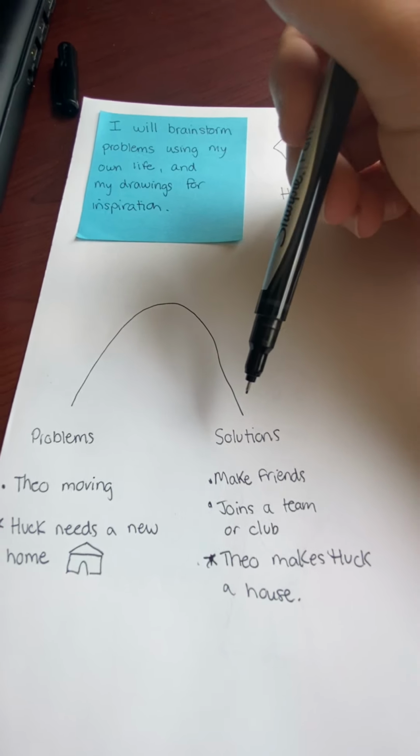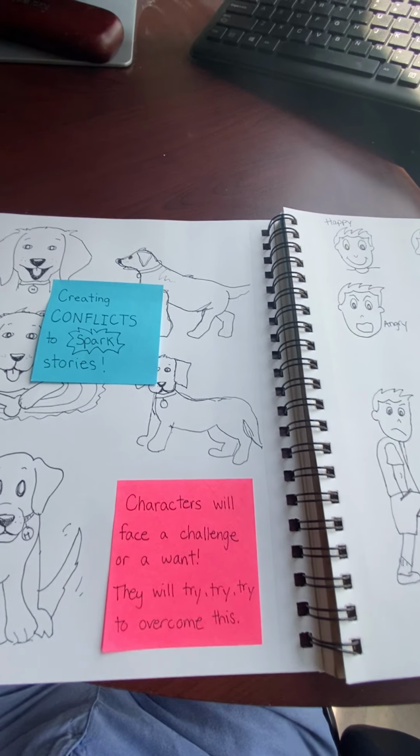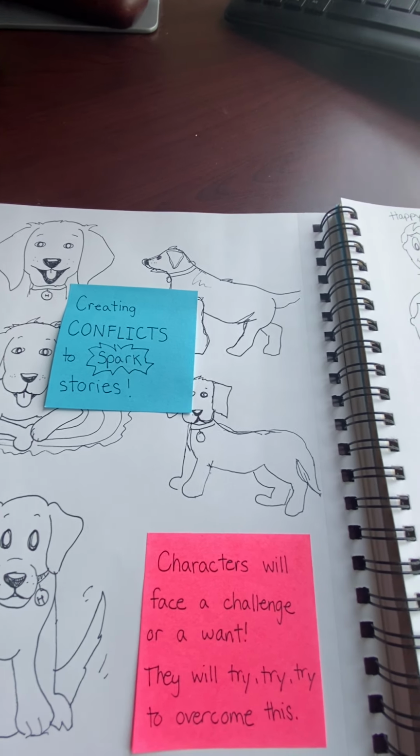I had a ton of fun creating possible conflicts for my characters, and I think I have a great start to what my graphic novel will be about.